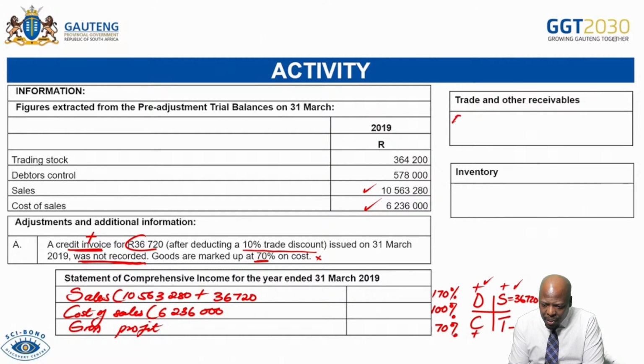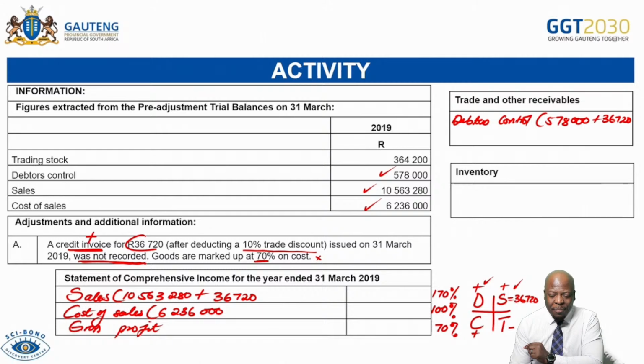I'm going to say debtors control, and then open my bracket, and I have 578,000. I'm saying I have sold goods and that was not recorded. So I'm coming here to say plus 36,720. I add that as well. So I've recorded in two places now, debtors control as well as sales. Can I go on? Let's do that.